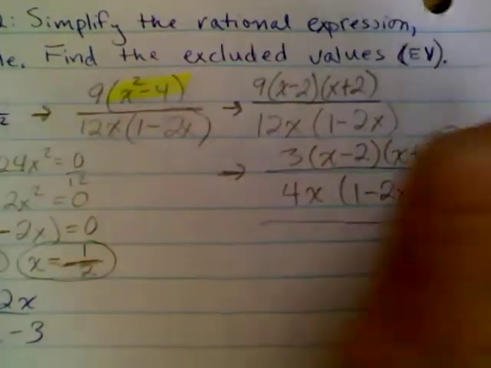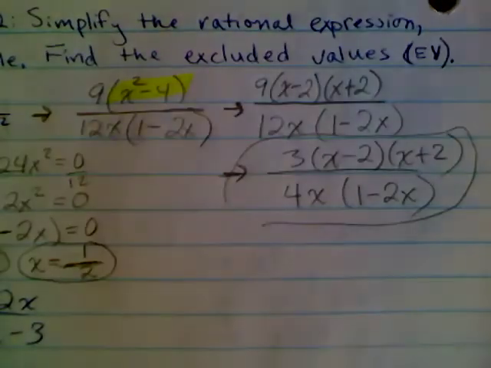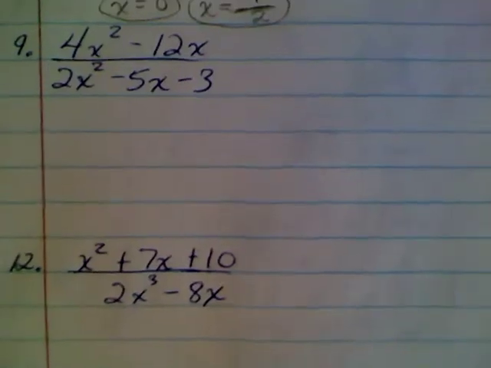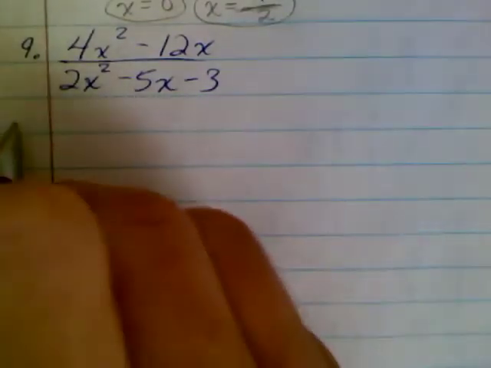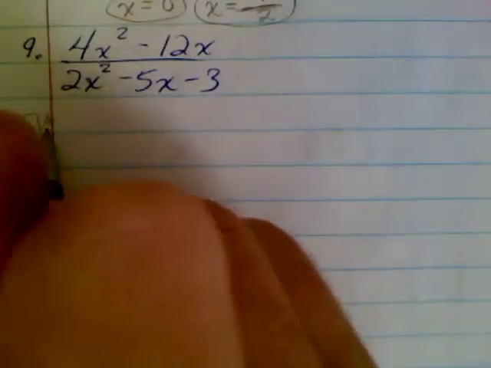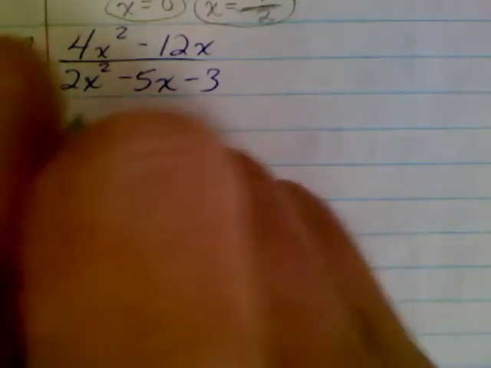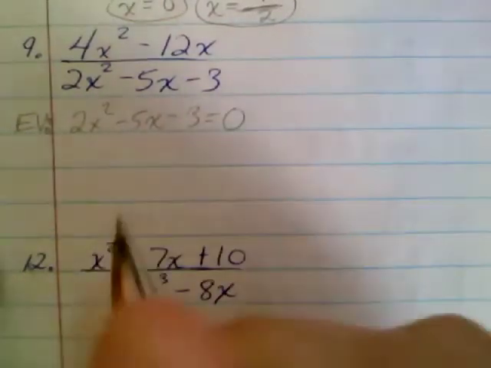So that's it. Alright, hope that was good for you. Go back and redo it if you need to. Number 9, I'm going to do the excluded values first, and I just like to do those first. You don't have to, but 2x squared minus 5x minus 3 equals 0.